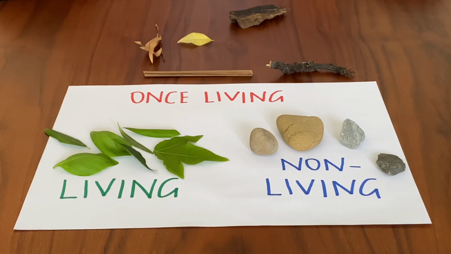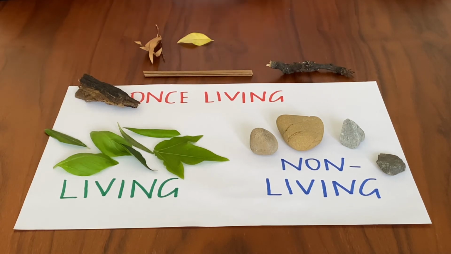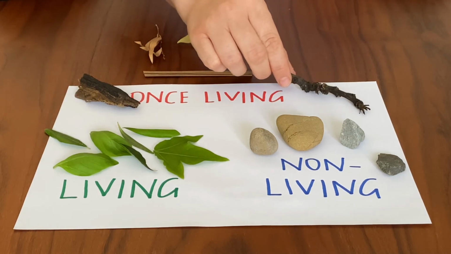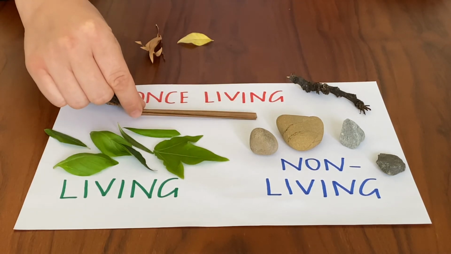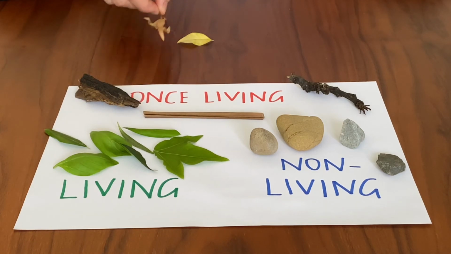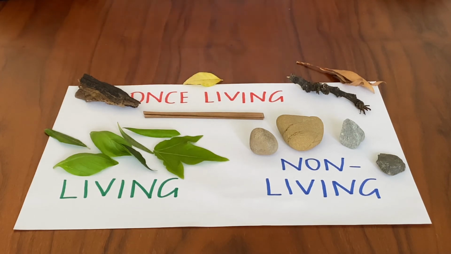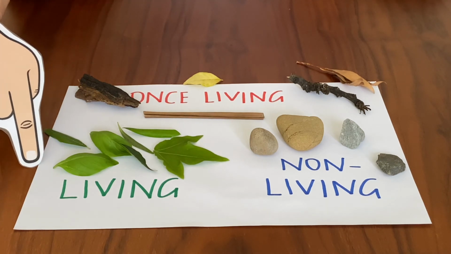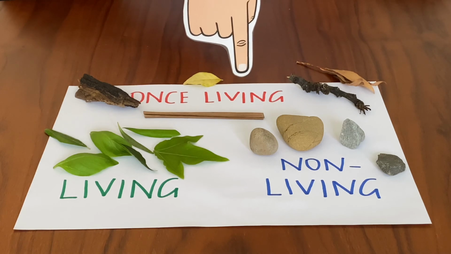Now the once living category, again, can be a little bit tricky for children. But what we can say is that a piece of bark was once living as it was part of a tree. And you can see that this twig was once living. Again, it was part of a tree, but it's no longer living. Same for this palm frond, and these dead leaves, and this leaf that is yellowing and dying. So we can see that we have our 3 areas. We've got our living items, our non-living items, and our once living natural items.